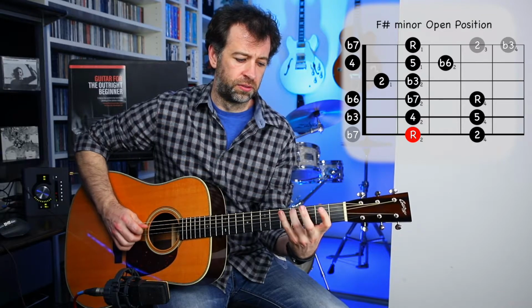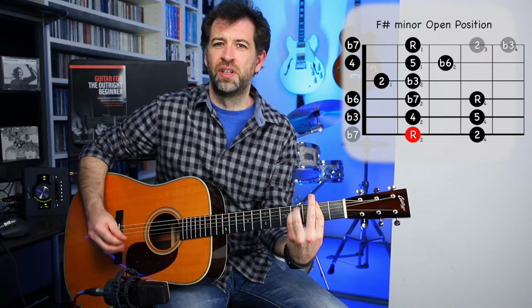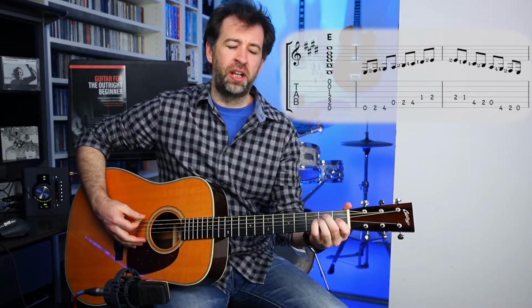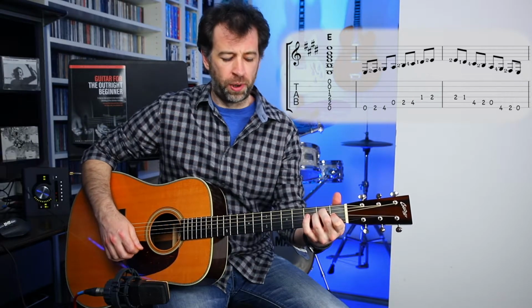So you can see there's a lot of open strings there. So you get little things like that. So again, it just leads itself to ideas that you may not have thought of using that scale. Okay, lastly, guys, we're going to look at the E major scale and its relative minor, C sharp minor.